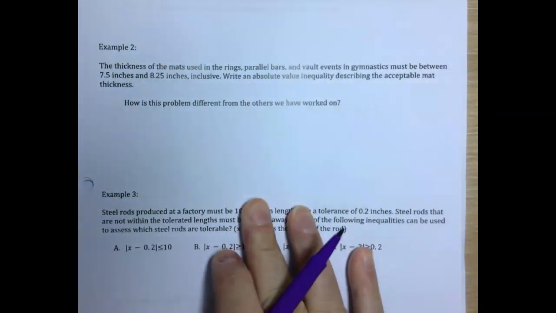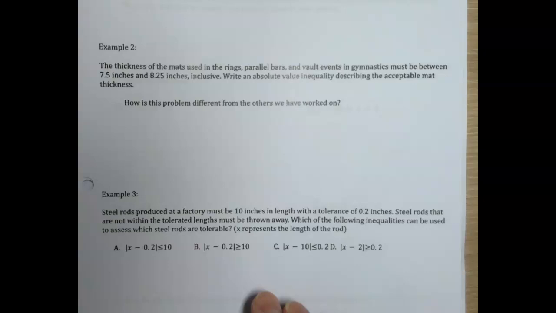For example 2, the thickness of the men's parallel bars of both ends of gymnastics must be between 7.5 and 8.25 inches. Inclusive means they're included. The answer can be recorded.